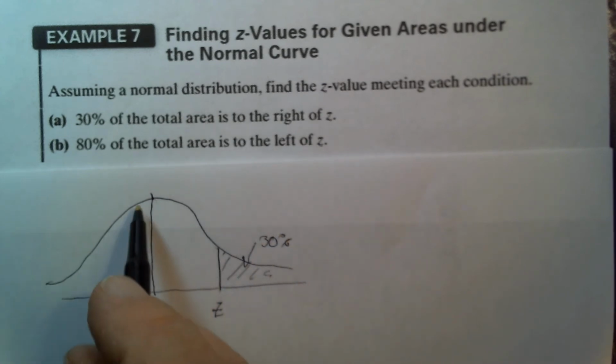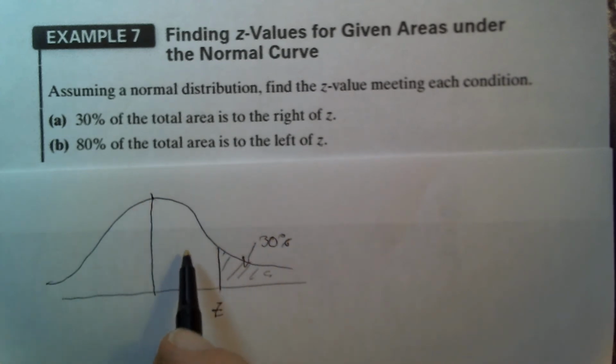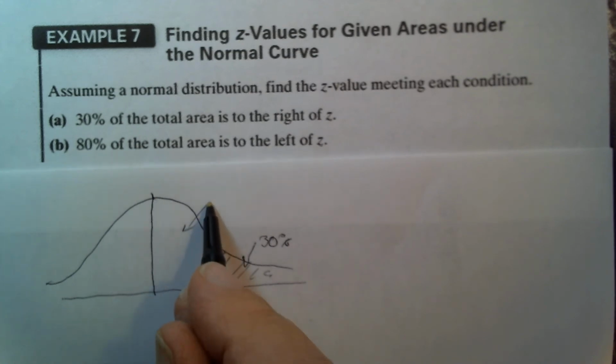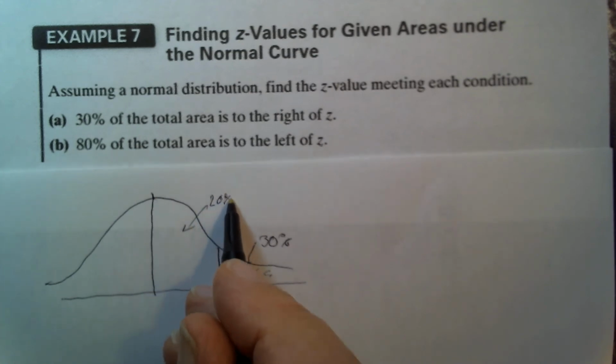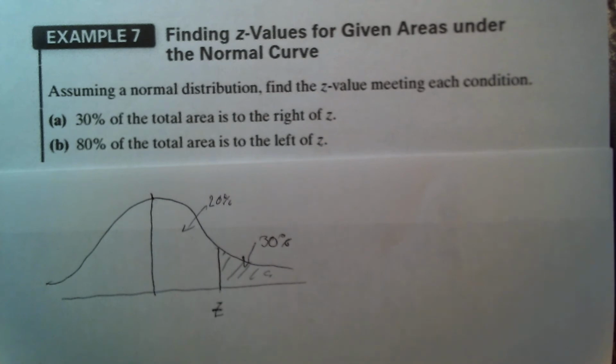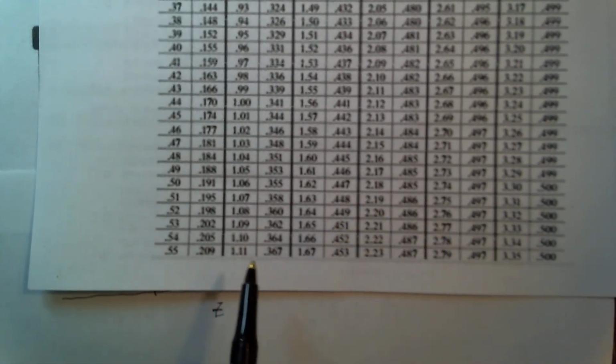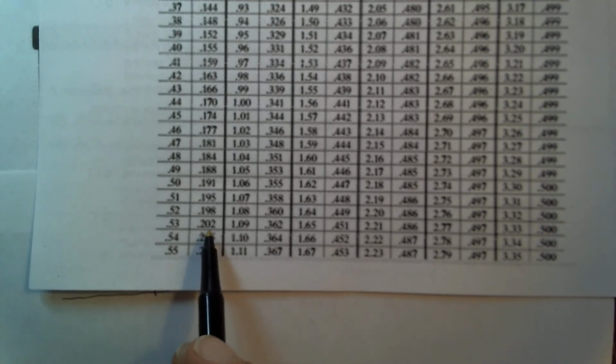Now we know that half the area to the right is 50%, so that means that this area must be 20%. So we are looking for a z-score with an area of 0.20. So when we look at the table, what area is 0.20, or 20%? Well, there's no exact value, but we have 0.198 and 0.202.